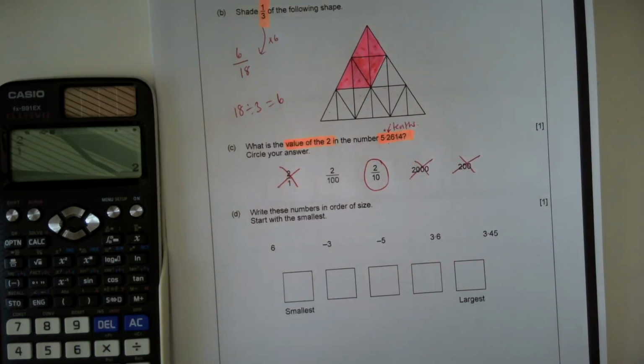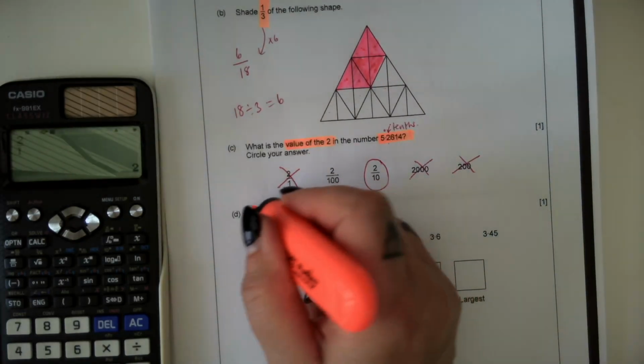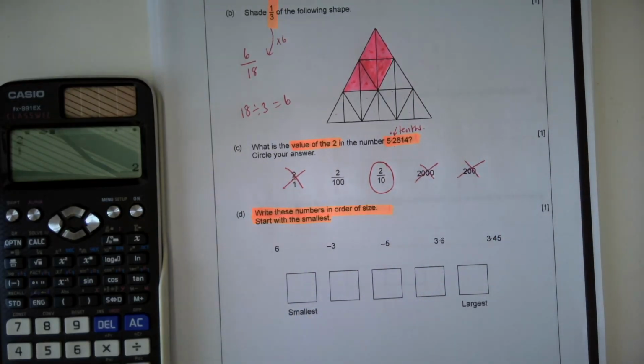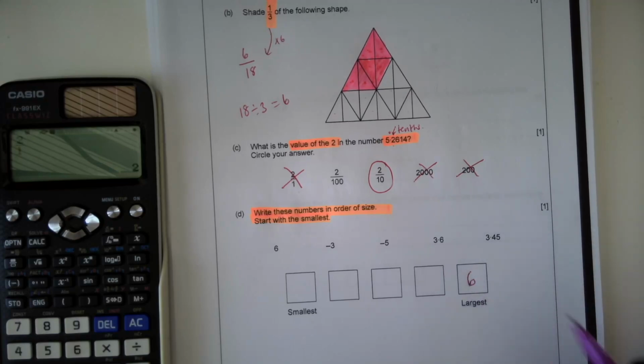Part D, write these numbers in order of size. Start with the smallest. Okay, so we need to be really careful here because we've got a mix of positive, negative numbers and also decimals, okay? So 6 is the biggest out of all of these numbers, so I'm going to put that in the largest column. So these two decimals are less than 6, but they're positive decimals.